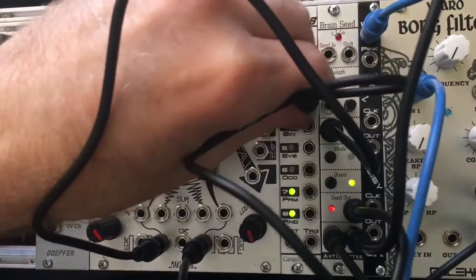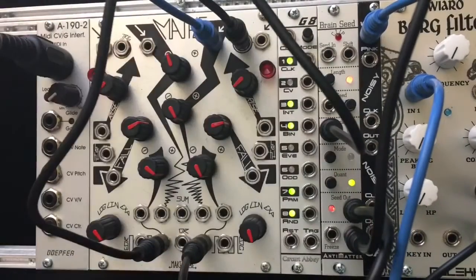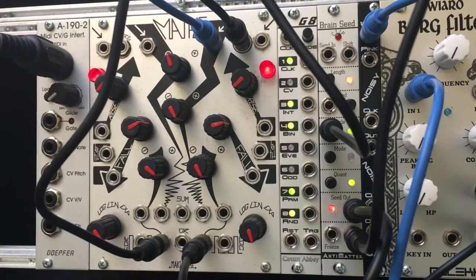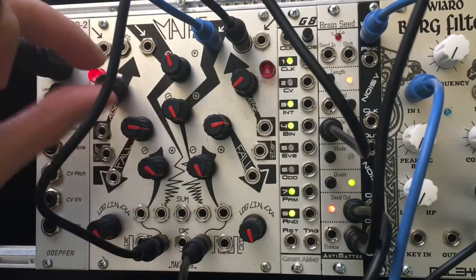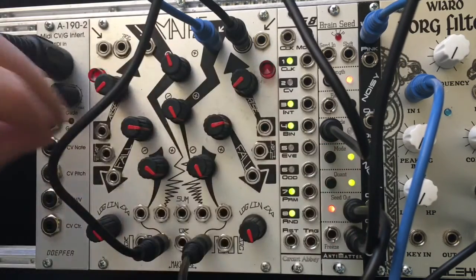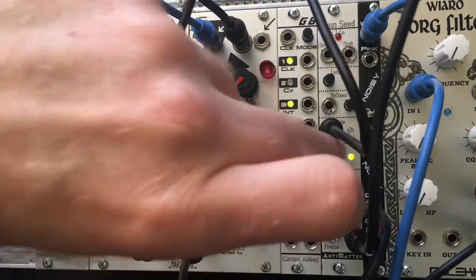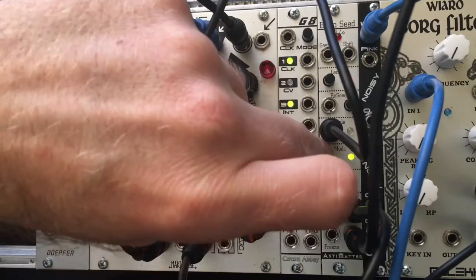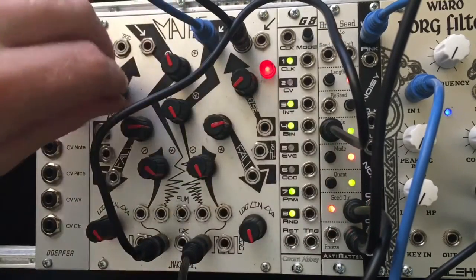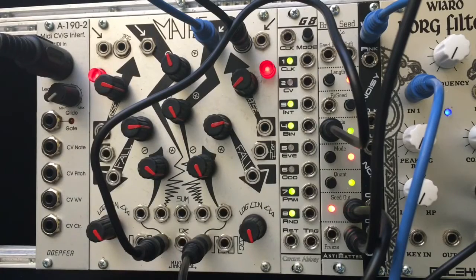So let's see here. Let me unplug freeze. And let's get our clock source going back again. And let's slow it down. So I'm going to go ahead and change my clock mode from bounce pendulum mode. It was in regular mode there. Bounce pendulum mode, random step selection, CV scrub.